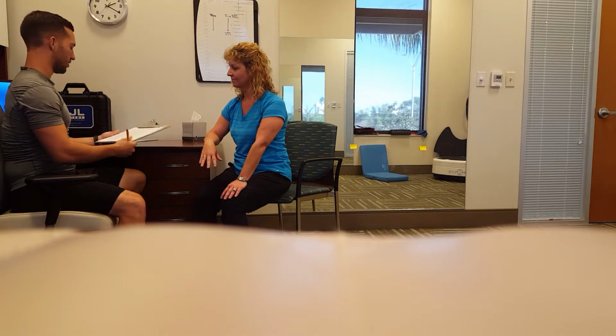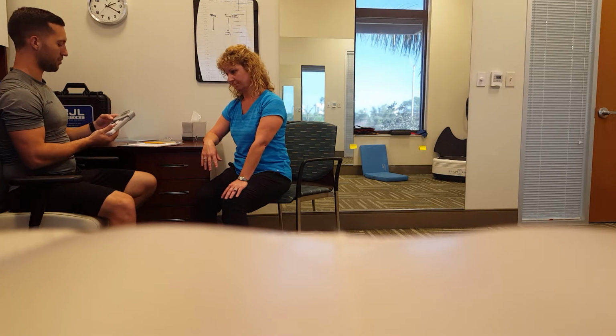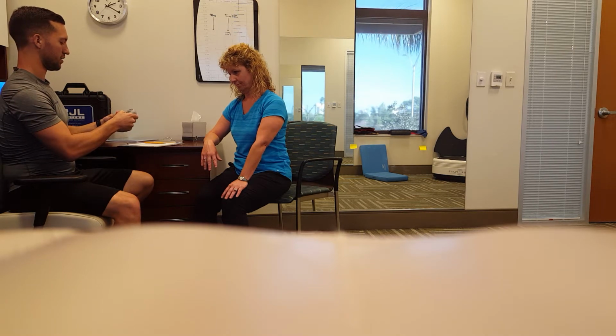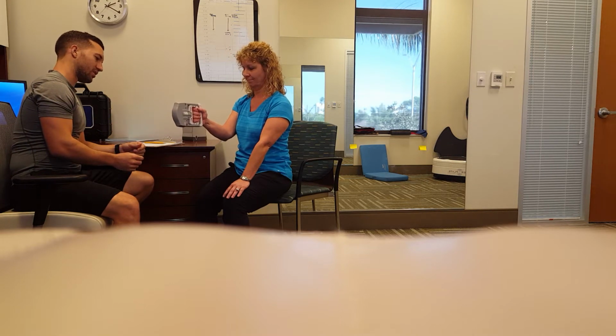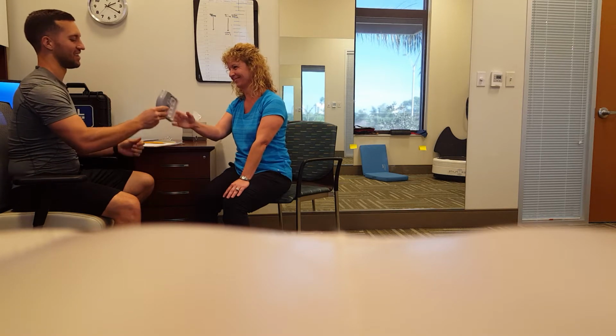Right. Now to determine grip strength, I'm going to have you use this hand dynamometer. Go ahead and set it. Using your right hand, can you please squeeze as hard as you can? Squeeze, squeeze, squeeze. And relax.